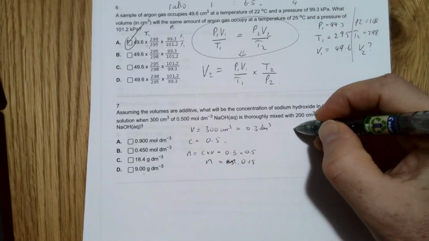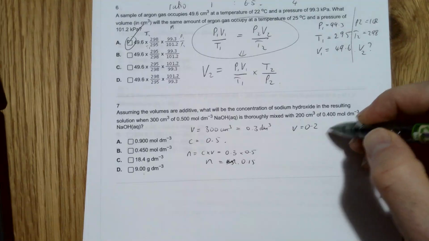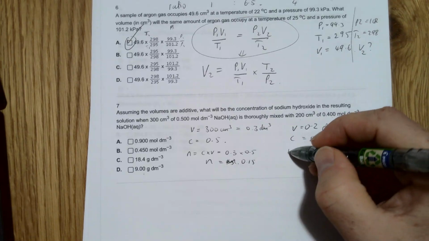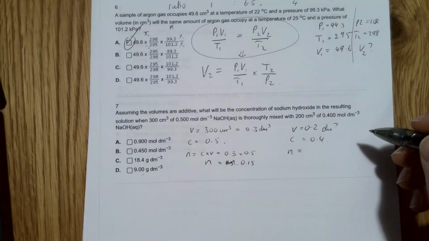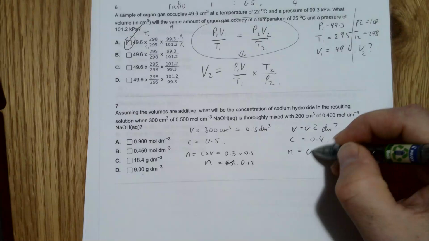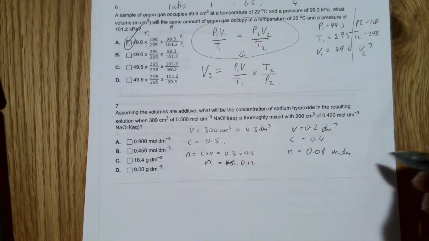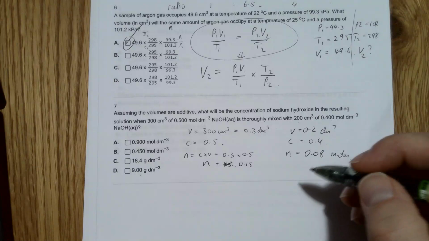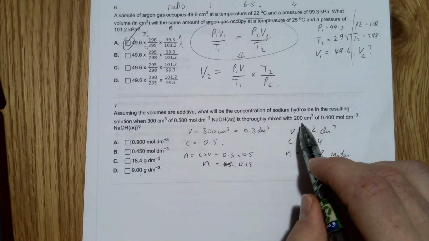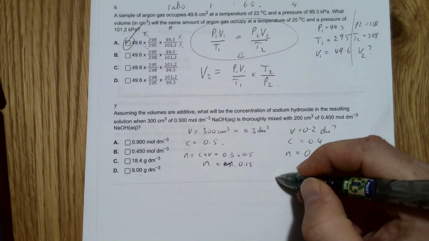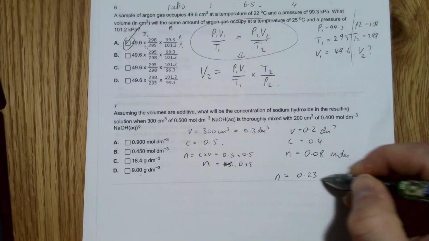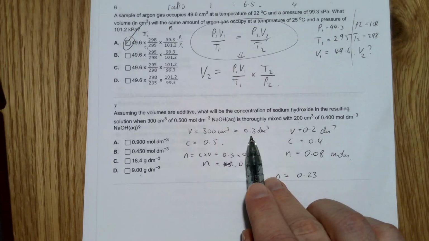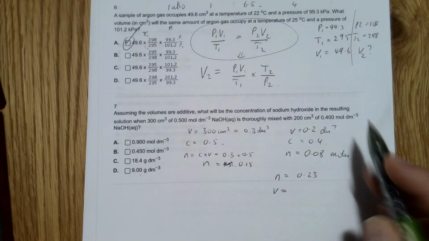The number of moles from there, we've got 200 centimeters cubed of 0.4. So the volume is 0.2 decimeters cubed. Concentration is 0.4. 0.2 times 0.4, a fifth of 0.4, is 0.08 moles, and we've got to work out the new number. So the total number of moles, just sodium hydroxide, is 0.23 for the sodium hydroxide, and the total volume is 0.5. It's 0.3 and 0.2.